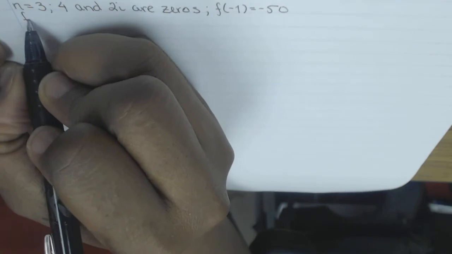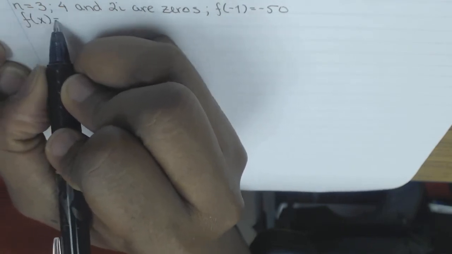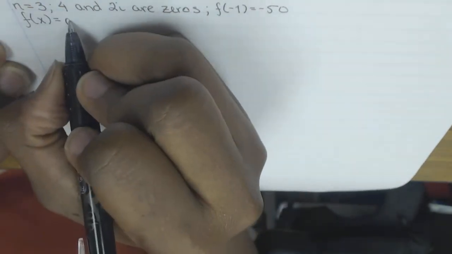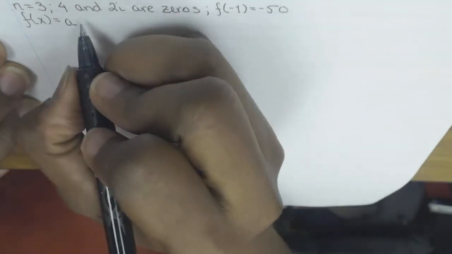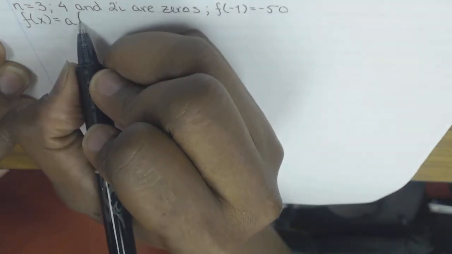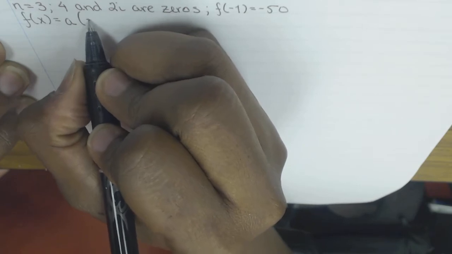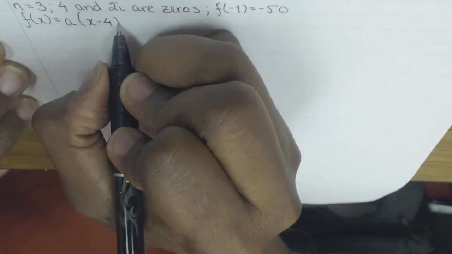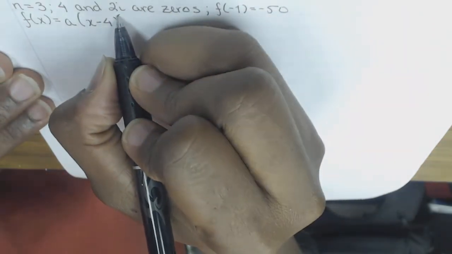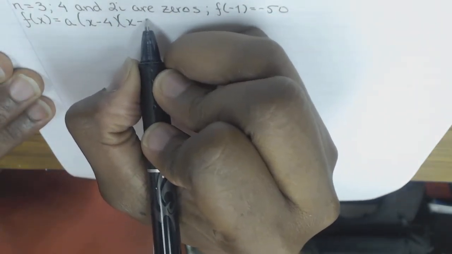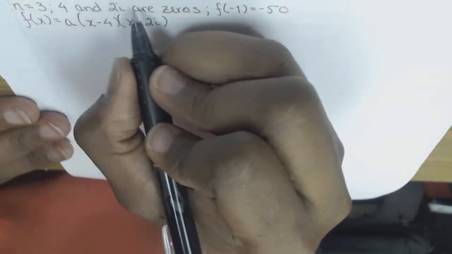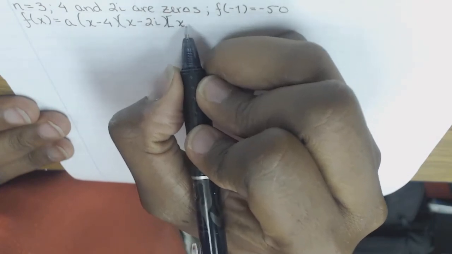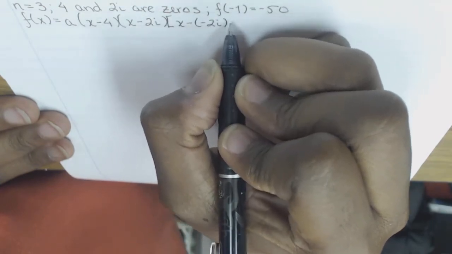So my polynomial format I can say is f of x is equal to a, because we don't know what the leading coefficient is. There's a reason they told me f of -1 is -50, times x minus 4, because that's one answer, times x minus 2i, and because complex numbers travel in pairs, we can say x plus 2i.